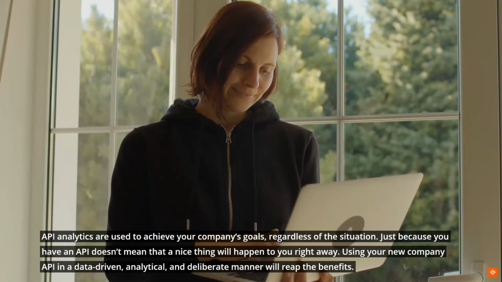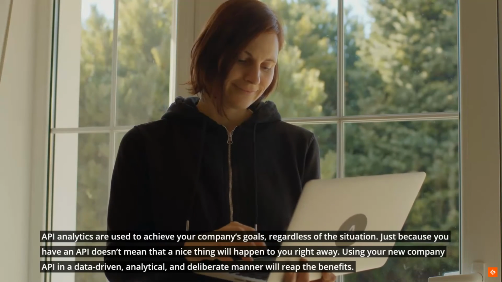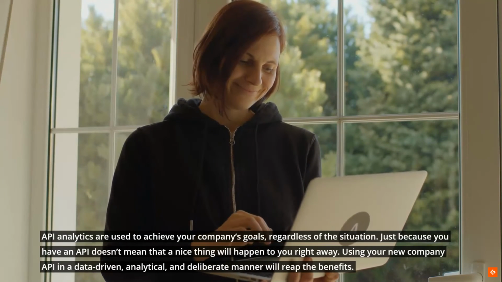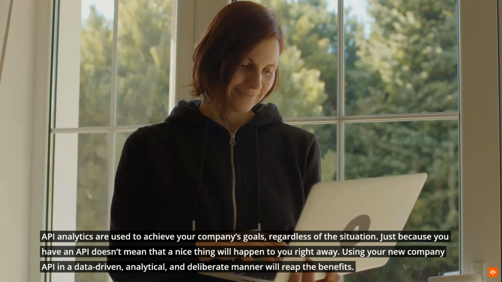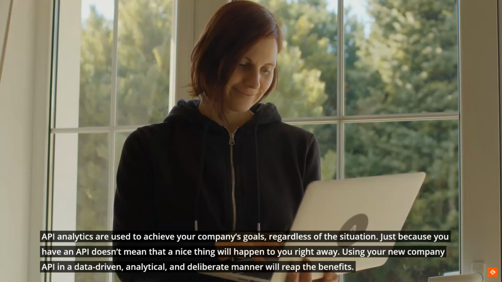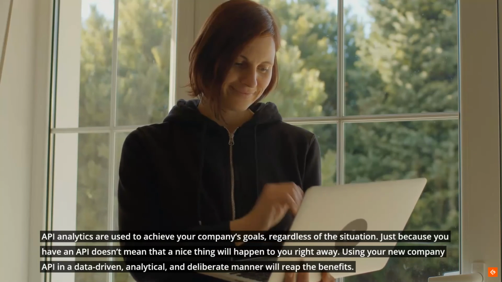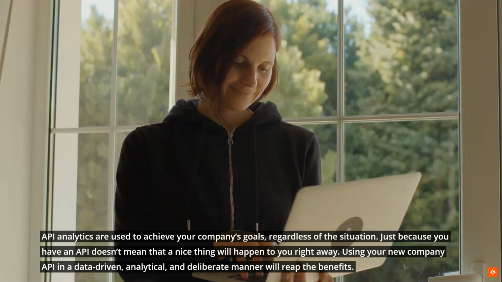Conclusion: API analytics are used to achieve your company's goals, regardless of the situation. Just because you have an API doesn't mean that a nice thing will happen to you right away. Using your new company API in a data-driven, analytical, and deliberate manner will reap the benefits.